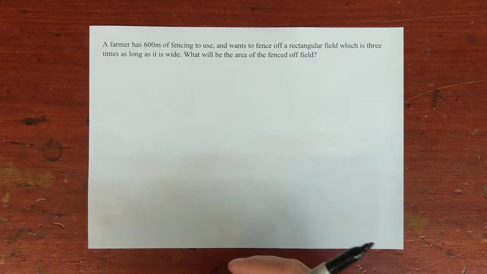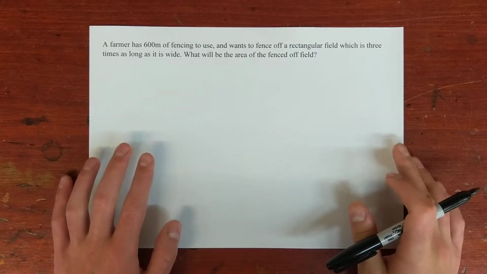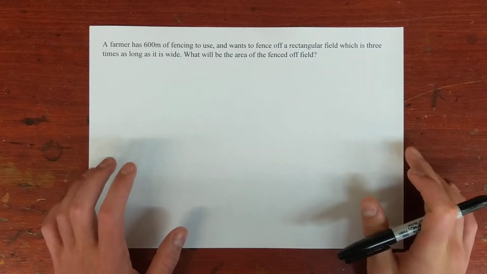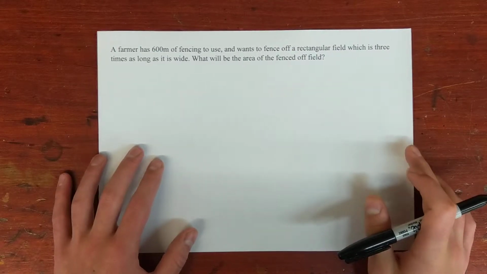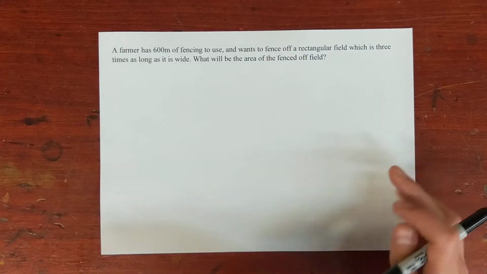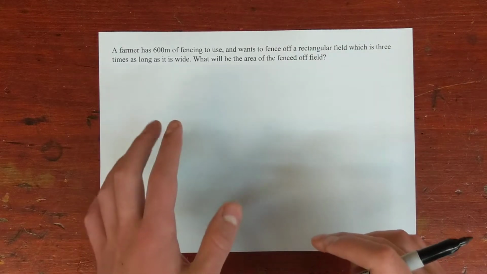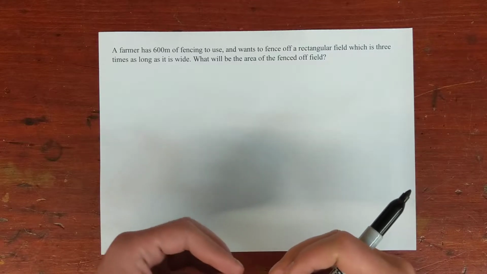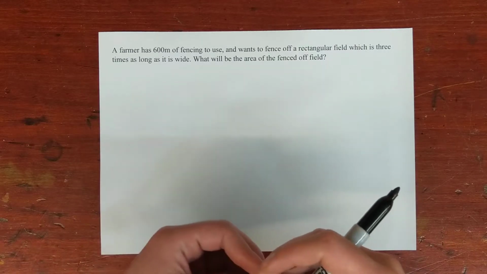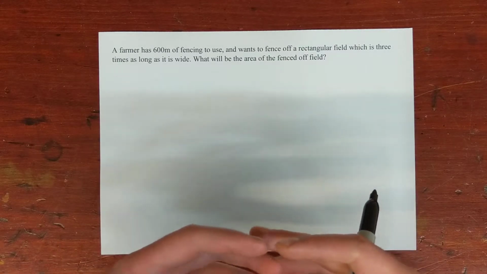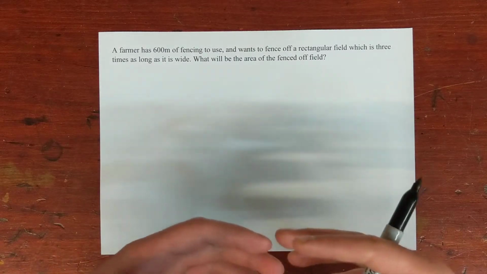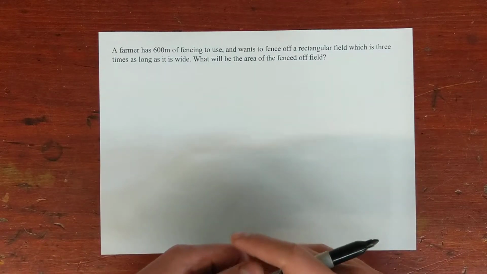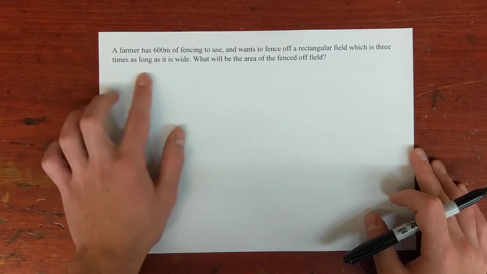In this video, we're going to go through a couple of classic worded problems that require solving simultaneous equations. And for each one, we're going to need to, with the information given to us, convert that information into equations. Ideally, we're going to get two equations, which we can then solve simultaneously. So let's start with this first one.